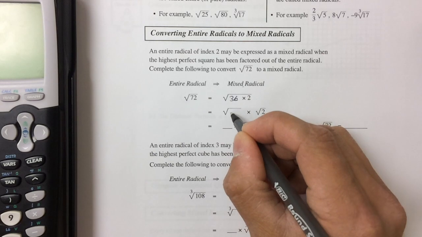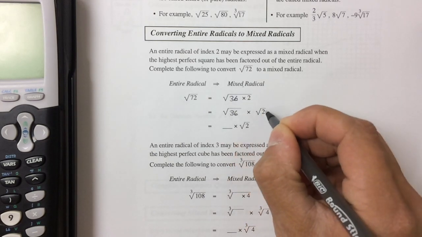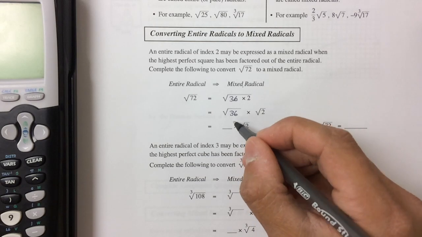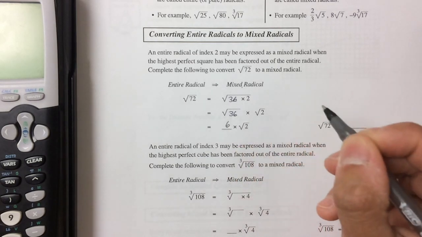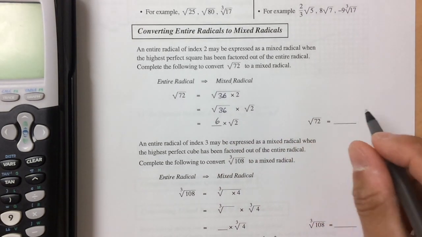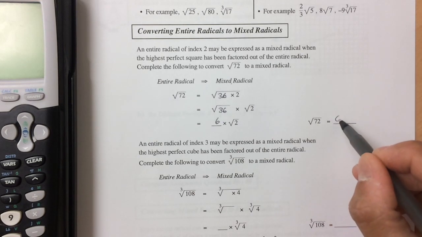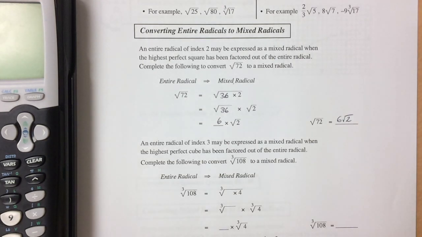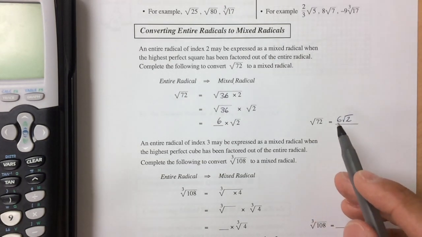Square root of 72 can be written as the square root of 36 times 2. Now 36 is a perfect square, which is what we're looking for. The square root of 36 is 6. So we could say that the square root of 72 is equal to 6 root 2, or 6 times the square root of 2.